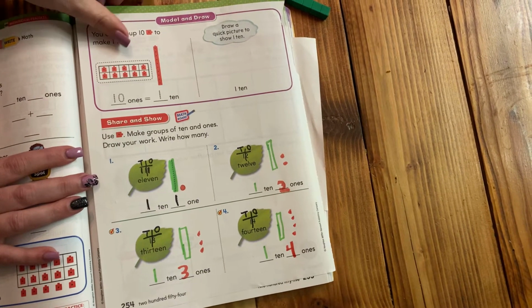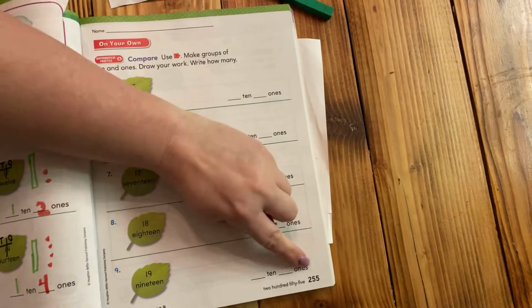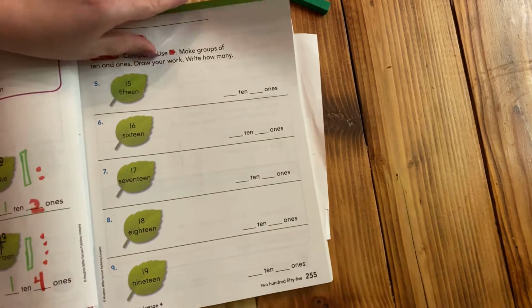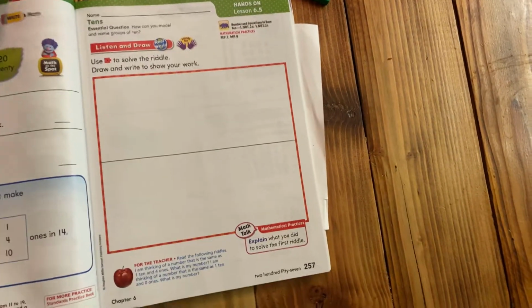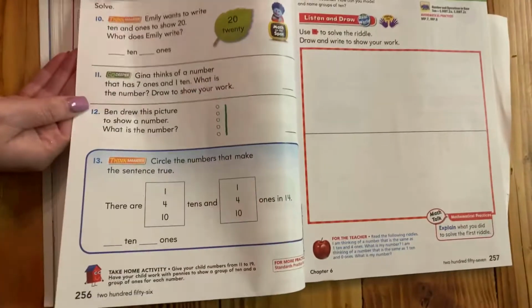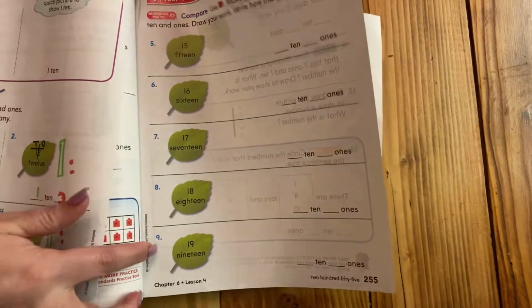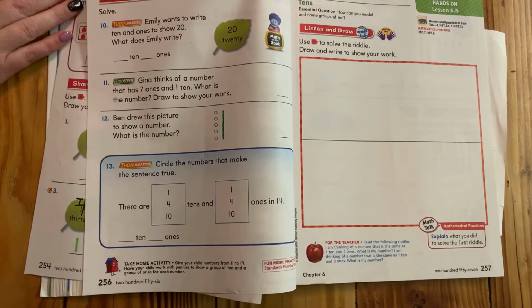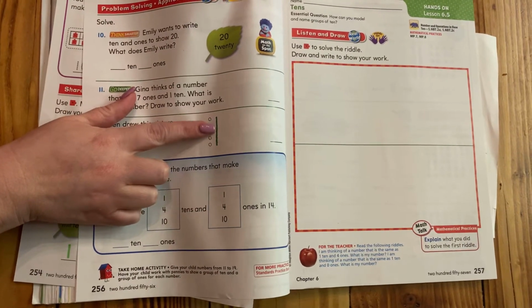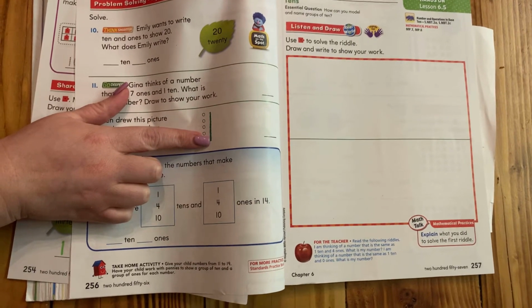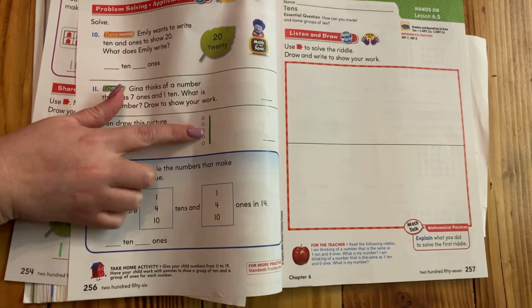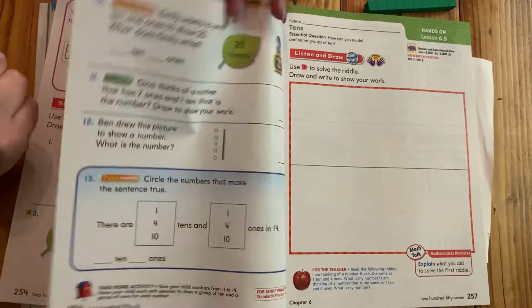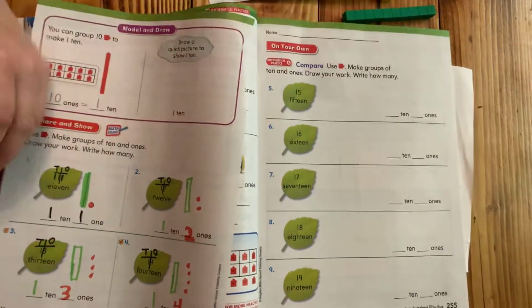Perfect job, friends. Okay, so you're going to finish right here with page 255. And then don't forget the back, page 256. So you're going to do questions 5 through 13. Make sure you do your very best work. Don't forget your 10, the tally tall 10 rod means one group of 10, and all the circles are leftover 1s. And you're going to split your houses and draw your models for us.